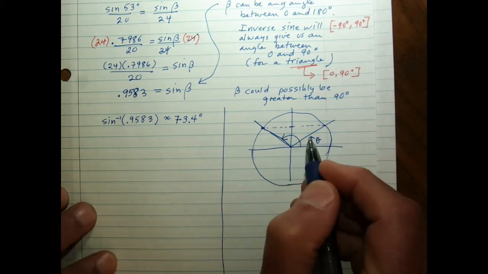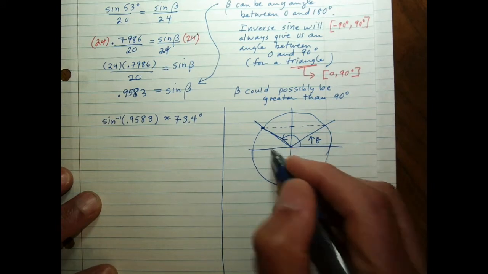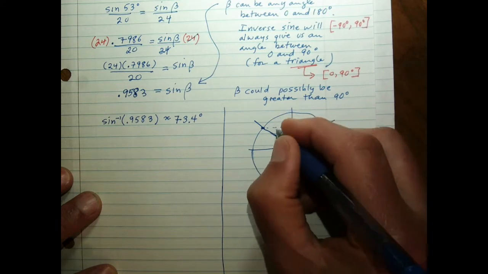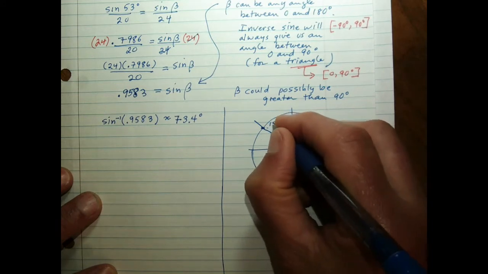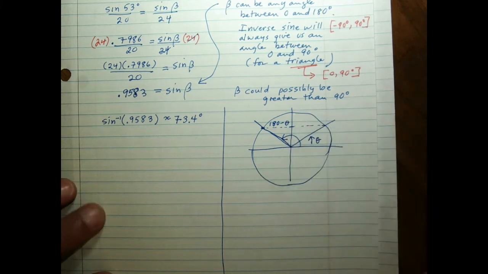So what is this angle? Well, we know the reference angle is theta. So this angle that I just drew here is 180 degrees minus theta.